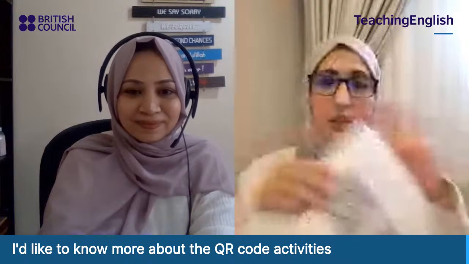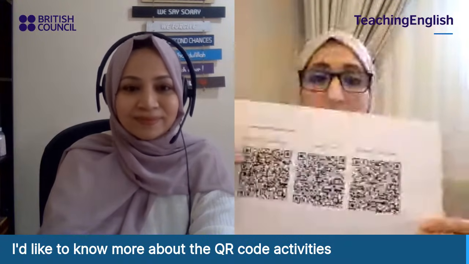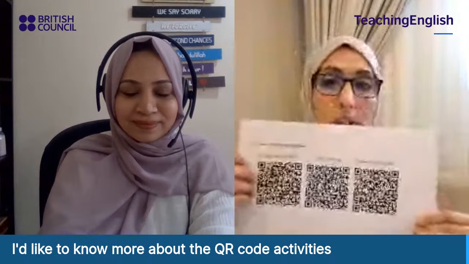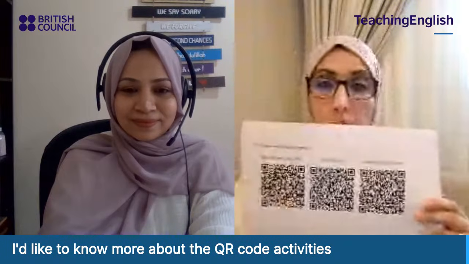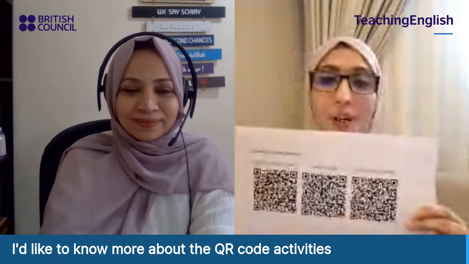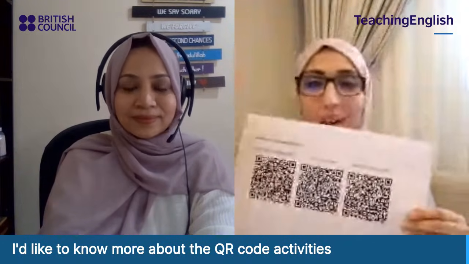Yeah, well, basically, you create any activity you want. So here, for example, I created a Padlet, and I chose a video from BBC Learning. You can choose one from YouTube, and I also created a game on WordWall, and then I just created QR codes for the links, and I printed out the QR code, stuck it on the wall, and then the students just scan whichever activity they want. So you just need to create an activity and then create a QR code for it. Print out the QR code or project it, for example, on a screen, and the students just need to scan it.